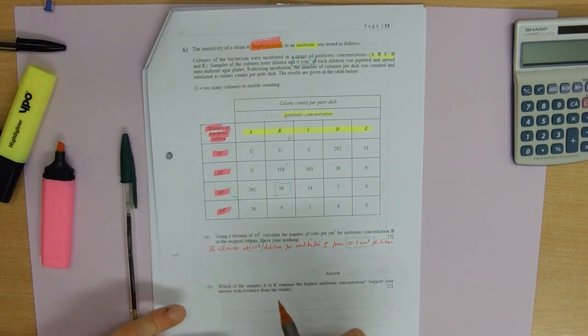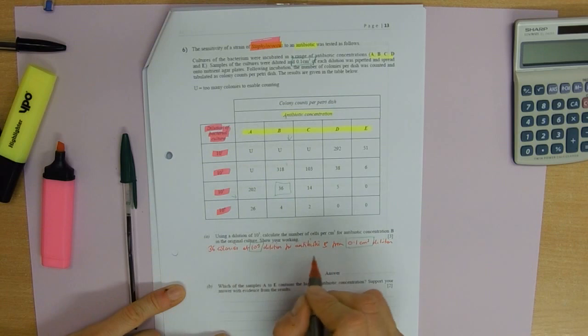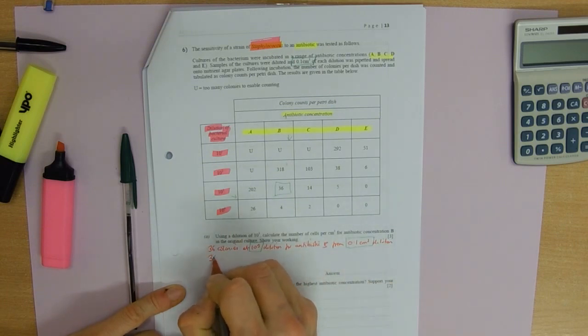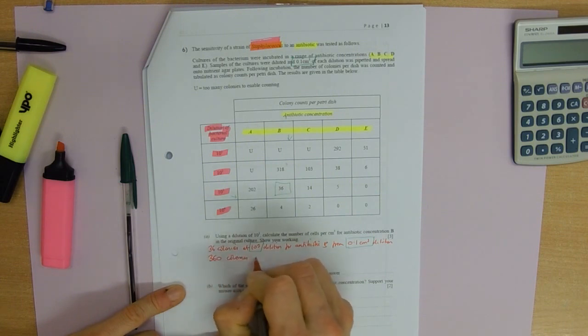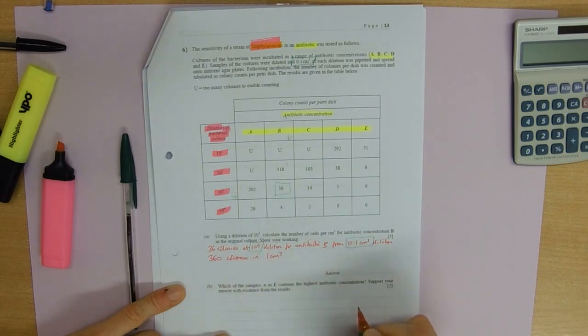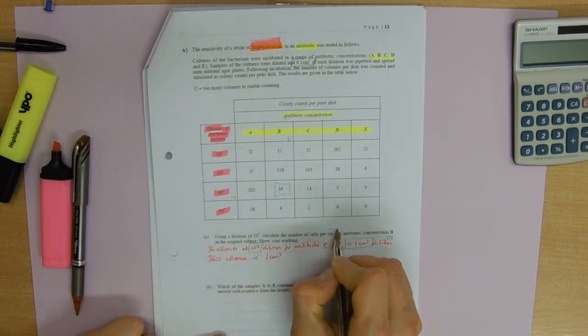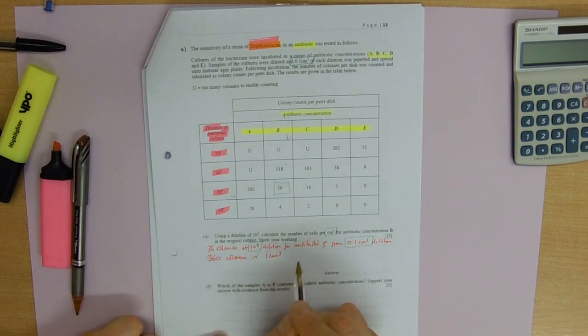Let's deal with the 0.1 first. If there's 36 in 0.1, then there will be 360 colonies in 1 cm cubed, because this question asks us to do it per cm cubed, not per 0.1 cm cubed. So we times it by 10.